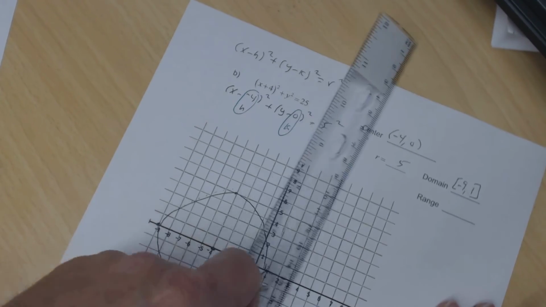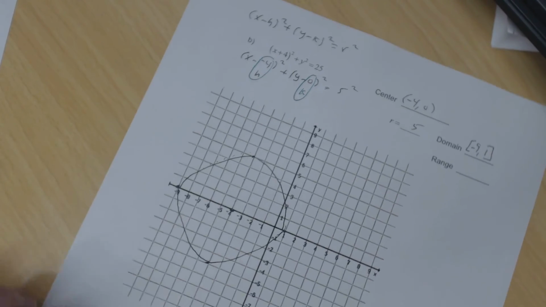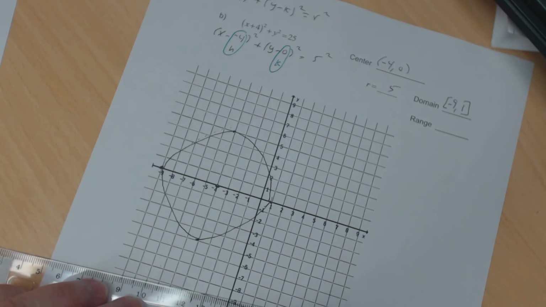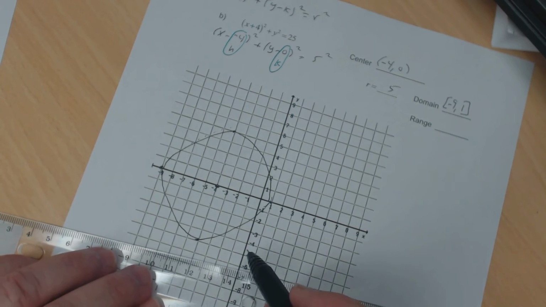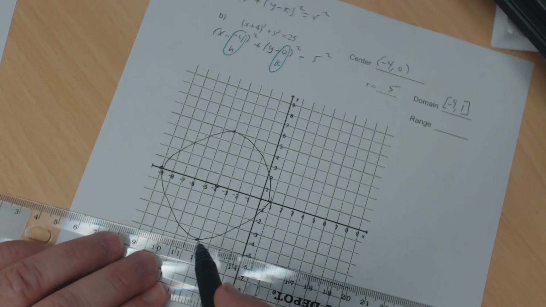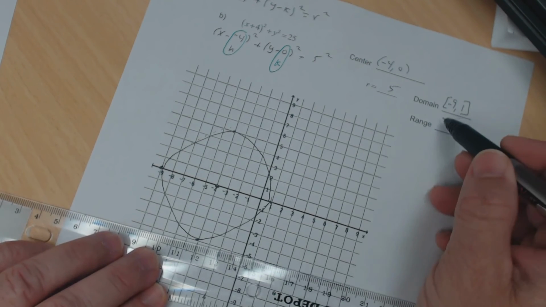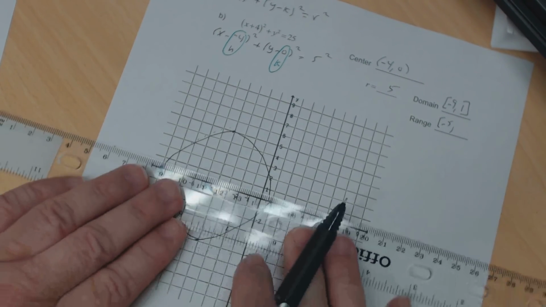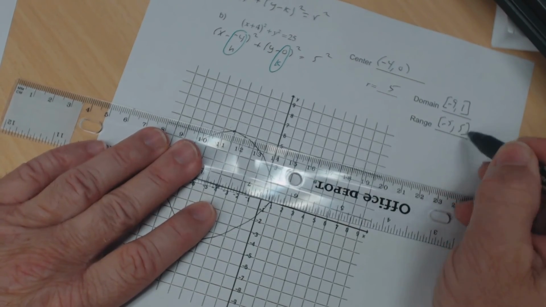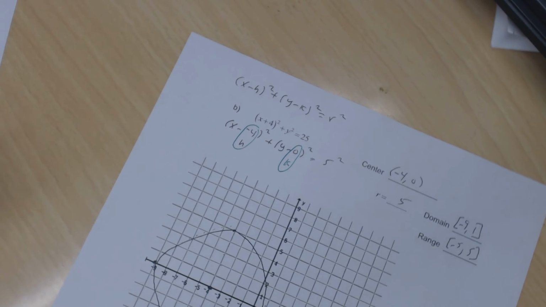No other x-coordinates are in this domain. For the range, you go from bottom up. So the range, you're going along the y-axis, moving up. So I start touching the graph at this point, and so you got to look at this y-coordinate. Remember your range is a set of y-coordinates. So my y-coordinate is -5 with the bracket all the way to 5 with the bracket as well. All right, so there's your range.